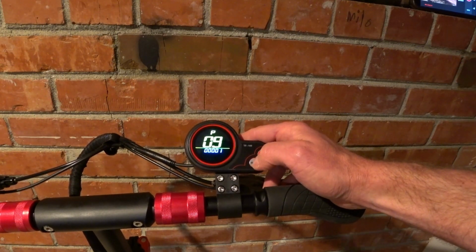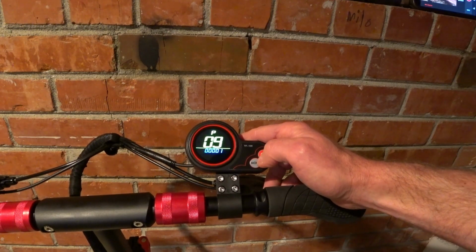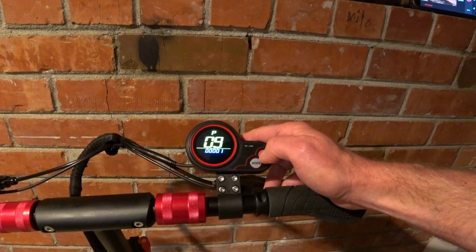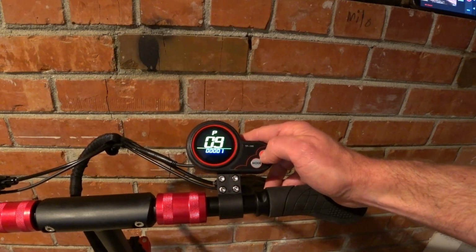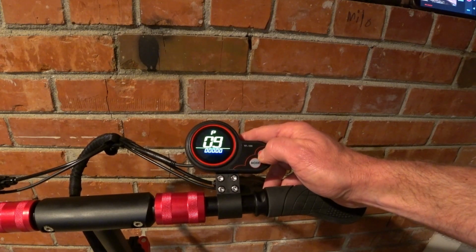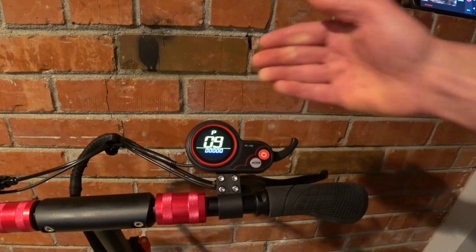So P9, this is zero start. So I have it on kick to start. I tend to prefer that. Some people like... So 1 is zero start off, and 0 is zero start on. Now I'm going to show you how you accept that. Now, if you just give it a second, it's going to reset to the display.